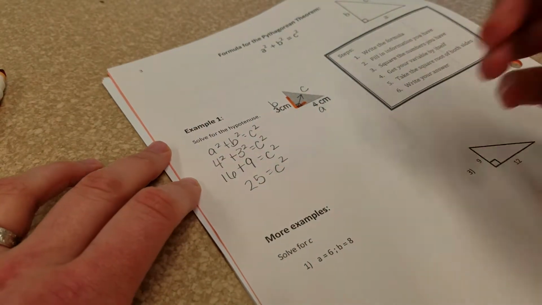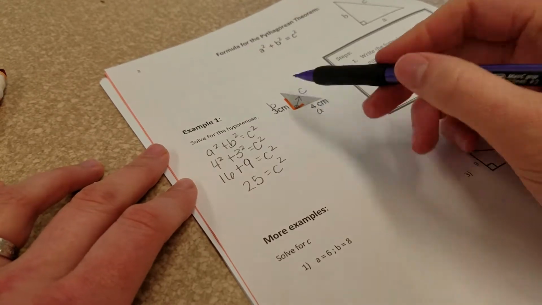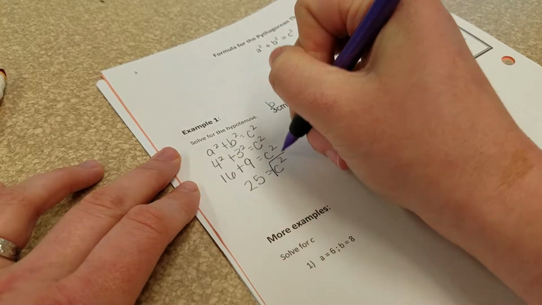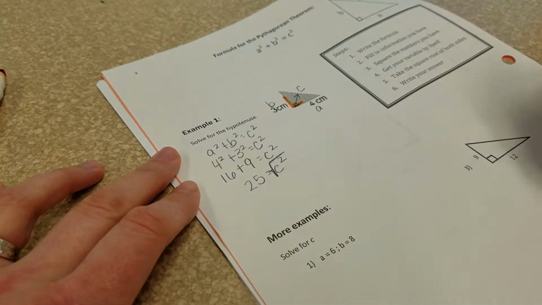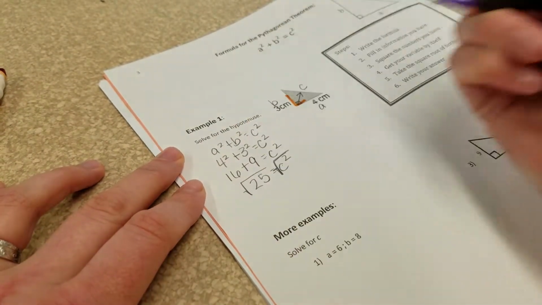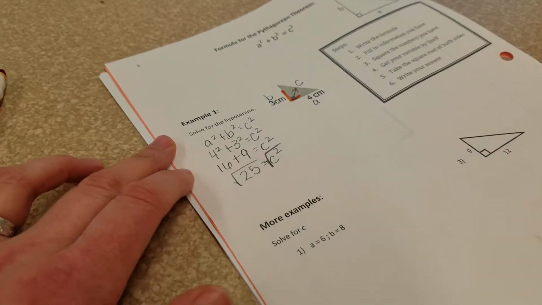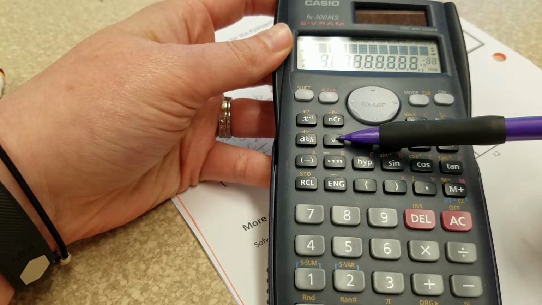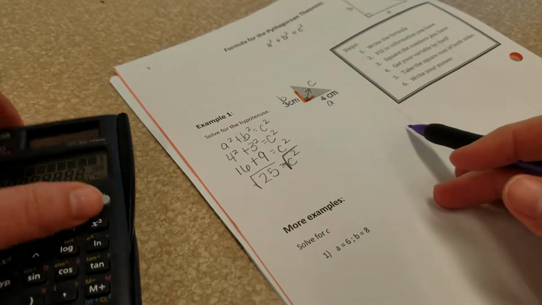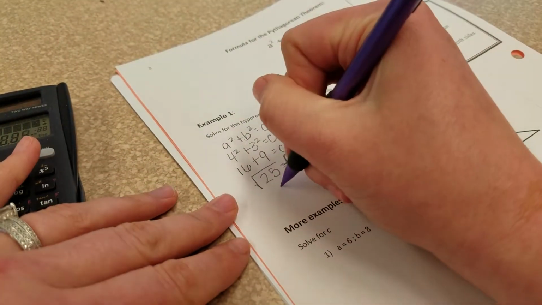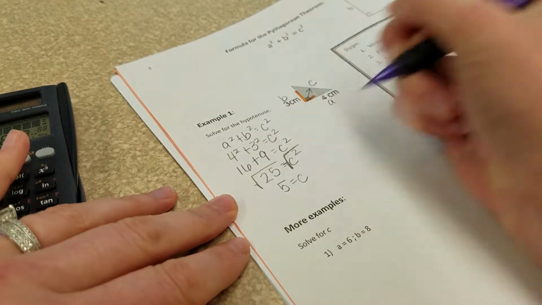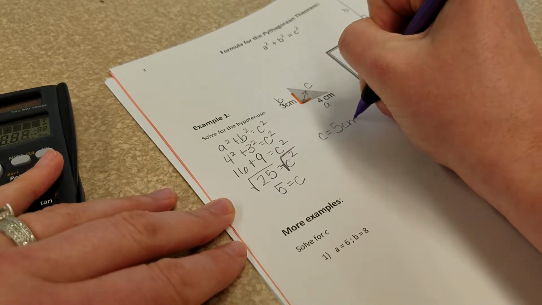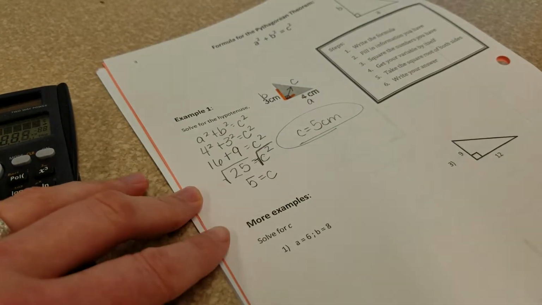The only problem is this side isn't called c squared, it's just c. So we have to figure out a way to make this c. The way that you undo a square is by taking the square root. You have to do it to both sides. Your calculator has this button, the square root button. So you can type in the square root of 25, and that happens to be 5, which is equal to c. So c in this case is equal to 5 centimeters.